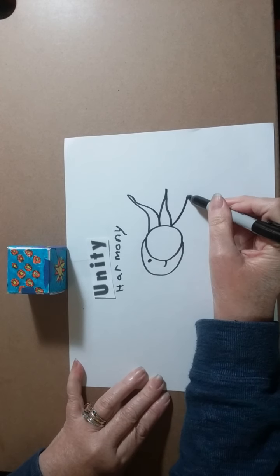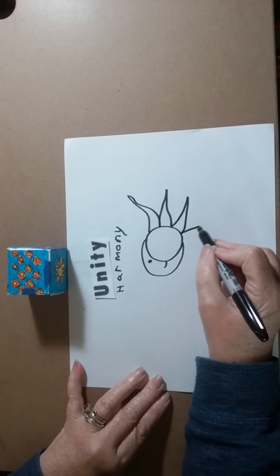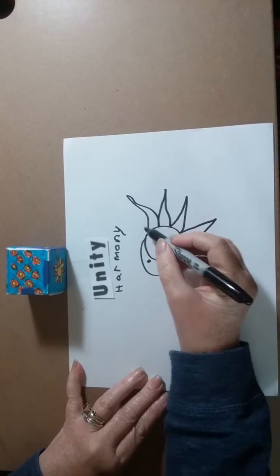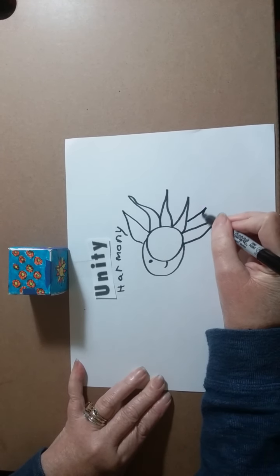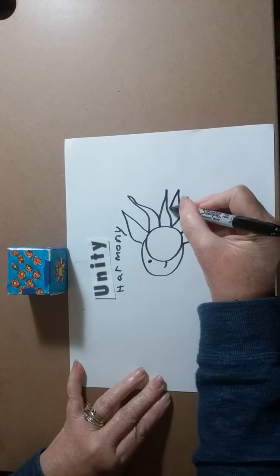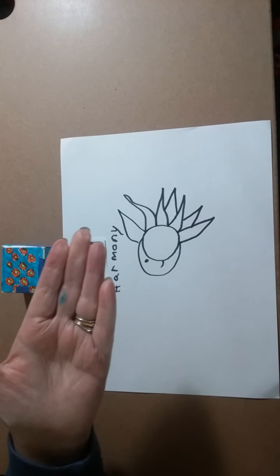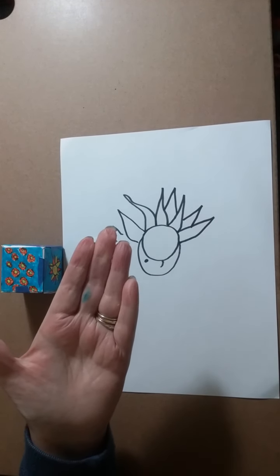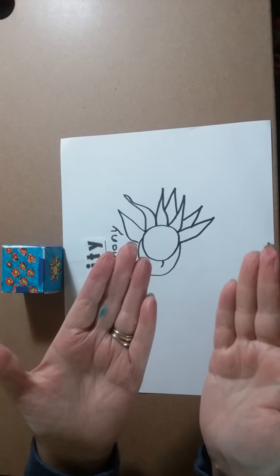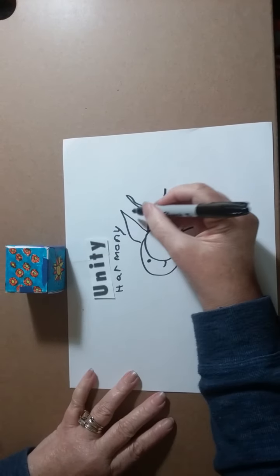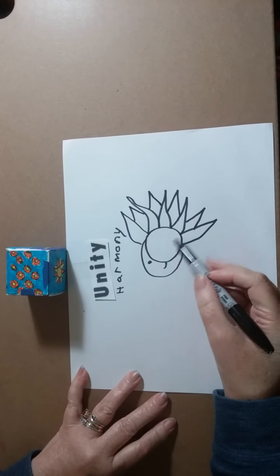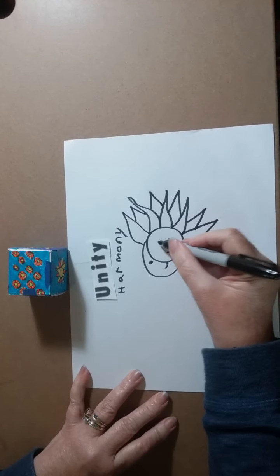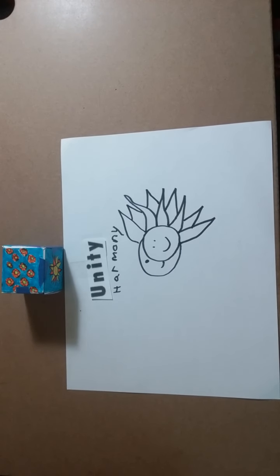This actually reminds me of the printmaking we did, where we did printmaking using styrofoam and markers, and then we did it on the equinox, the day where half of the day, 12 hours, is sunshine, half of the day is nighttime. And so it's equal, it's harmonious. And so we had a bunch of art that was made with the sun and the moon to represent that.